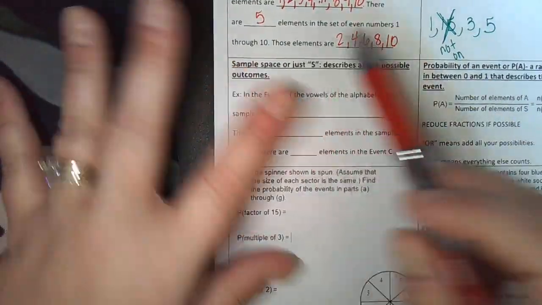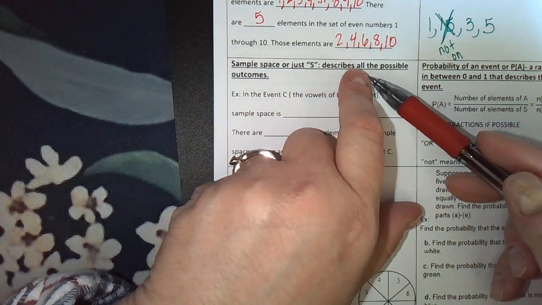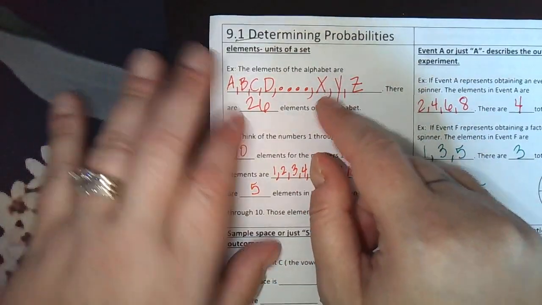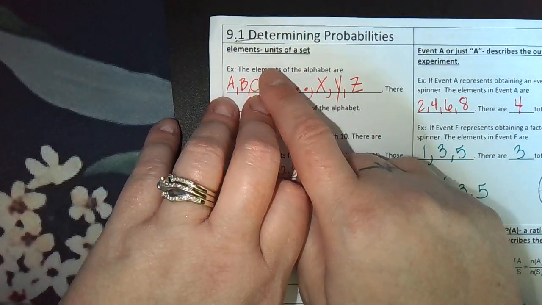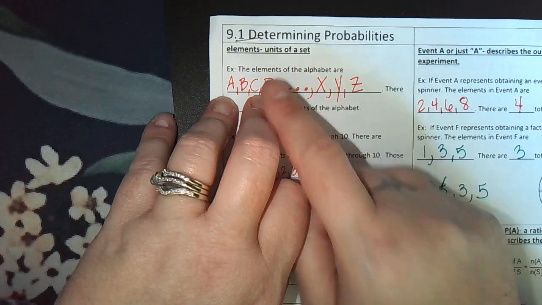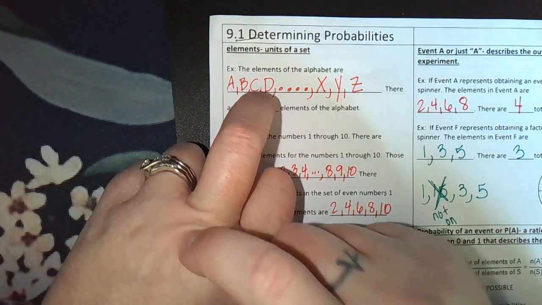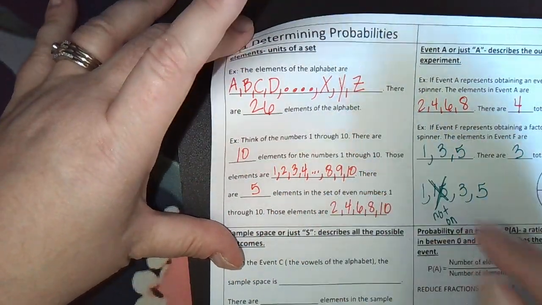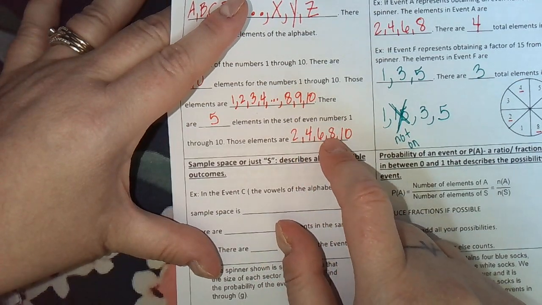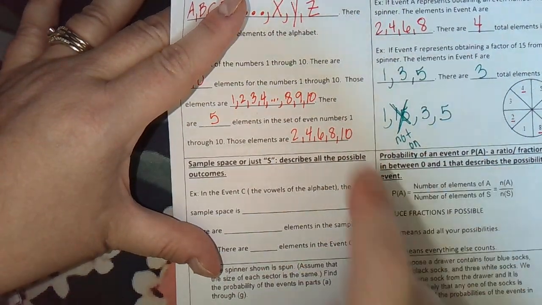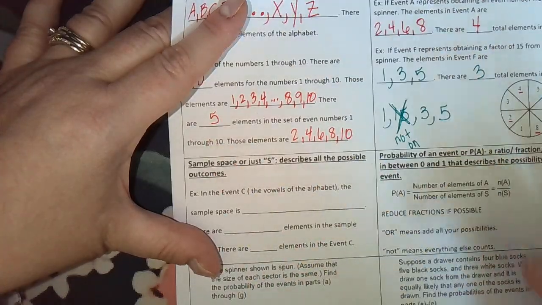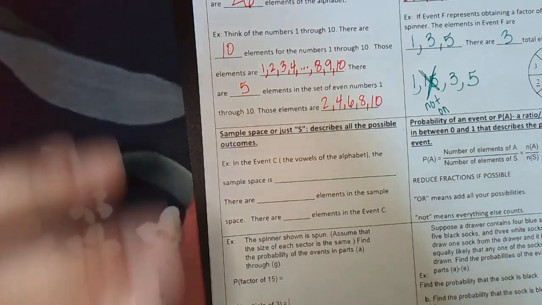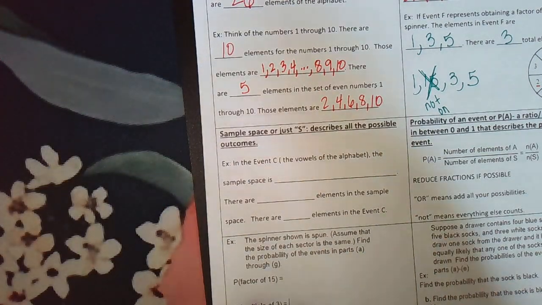A sample space is the letter S, and it describes all the possible outcomes. So, if we think back to the alphabet, all the possible letters in the alphabet are A through Z. That's also called the sample space. Or this, 2, 4, 6, 8, 10, that's the sample space of the even numbers 1 through 10. Okay, so let's see here. And also, a sample space is a smaller portion of the population.